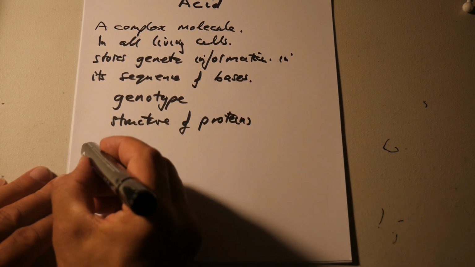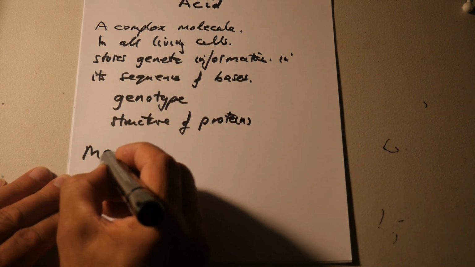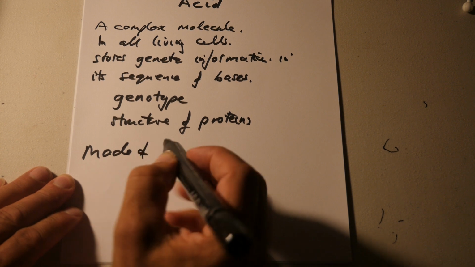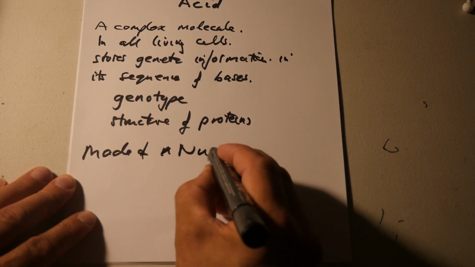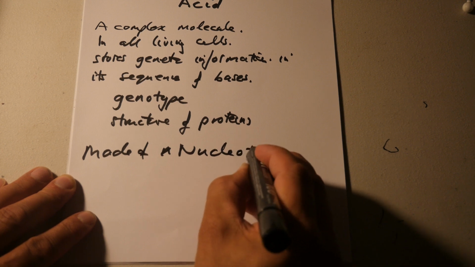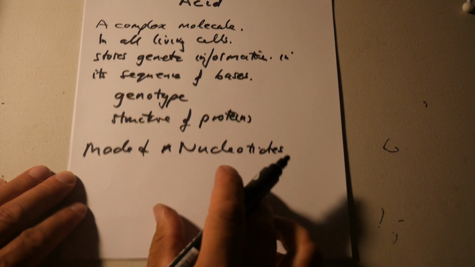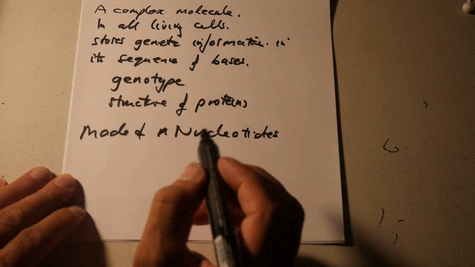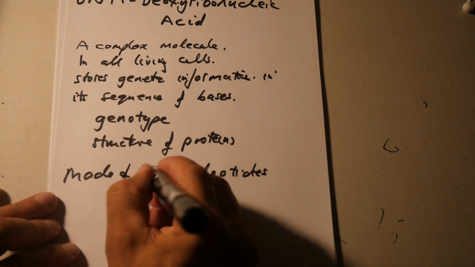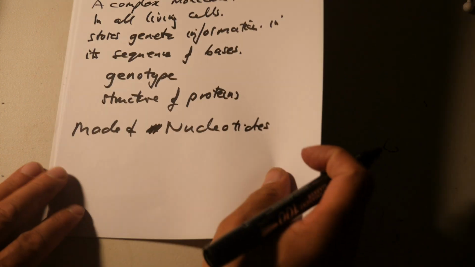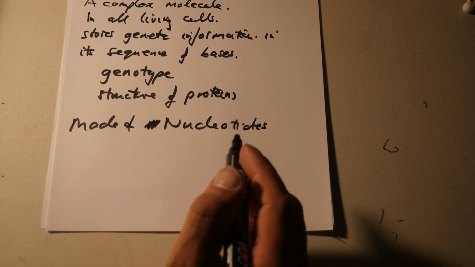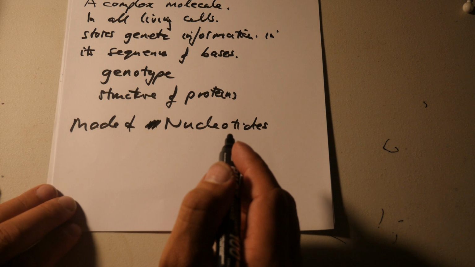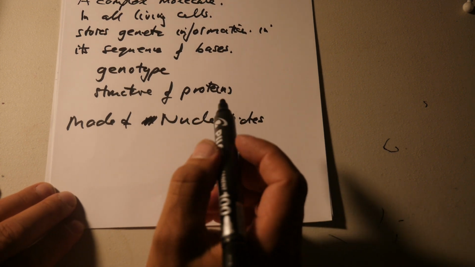So DNA is made of nucleotides. What's the structure of a nucleotide?